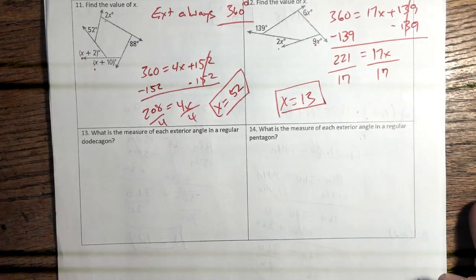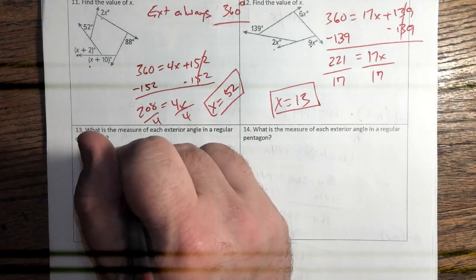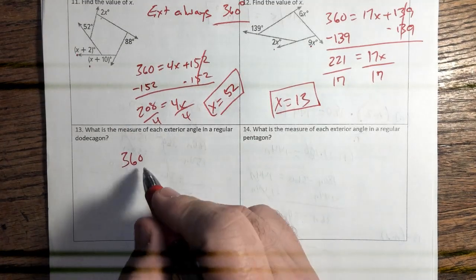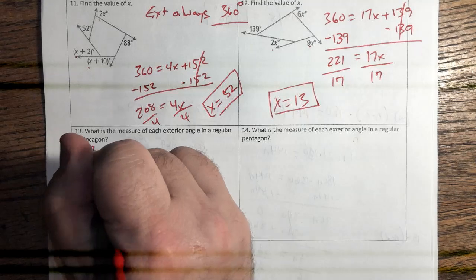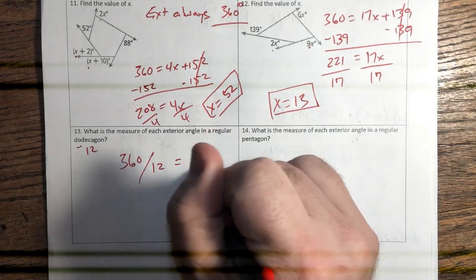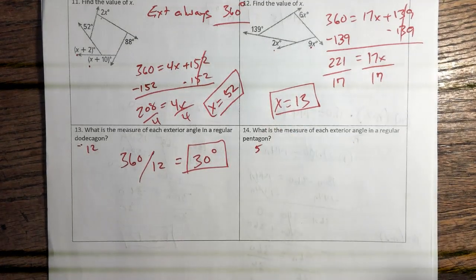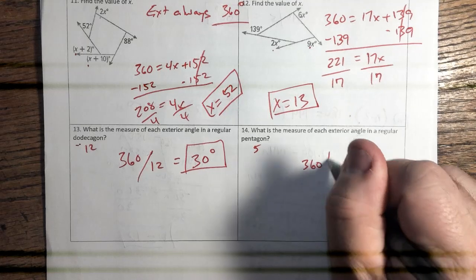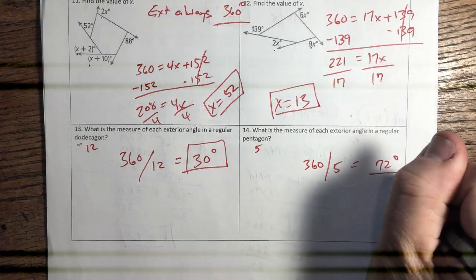All right, bottom of the page. Let's finish up. 13. What is the measure of an exterior angle in a regular dodecagon? So 360 divided by, well, you'll have to Google it, but dodecagon is 12-sided. So 360 divided by 12, each angle for that dodecagon is 30 degrees. 14, pentagon, 5 sides, 5 angles. 360 divided by 5 exterior angles means each one of those is 72 degrees.